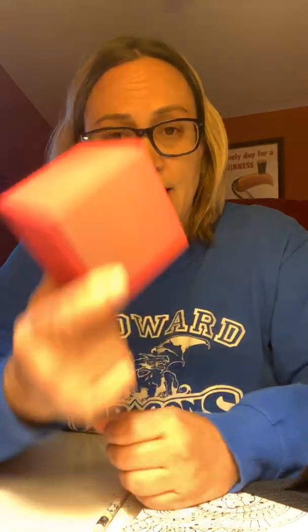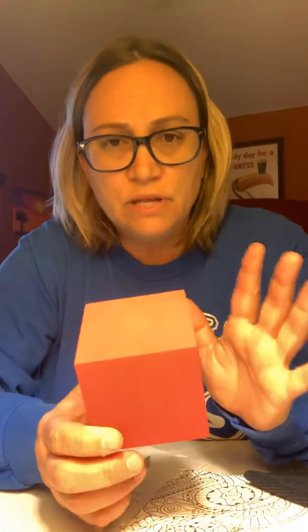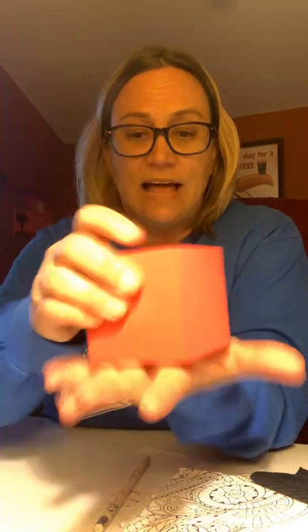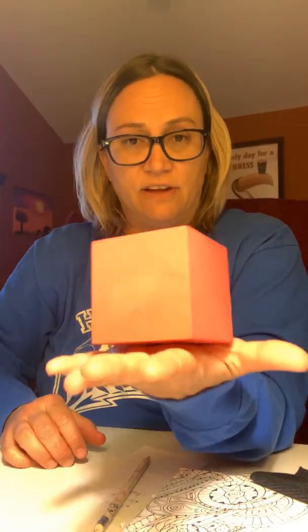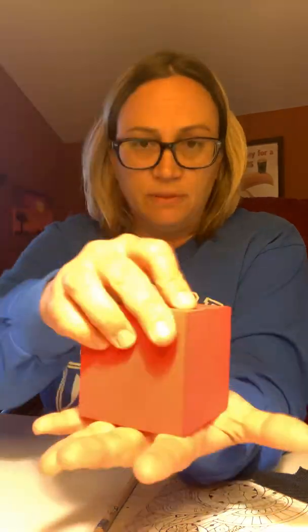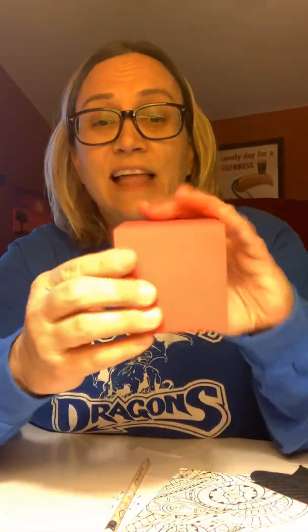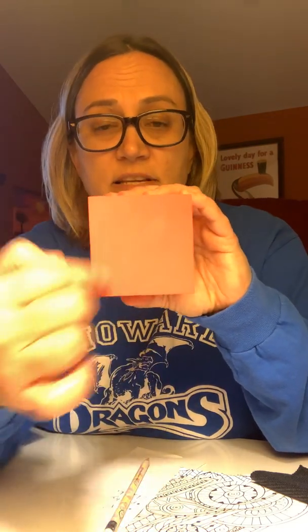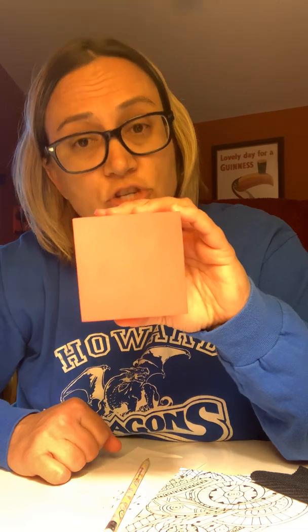If you look at any three-dimensional shape, if you pick it up, you'll notice that a lot of them have flat sides. So if I flip the cube like this, or like this, or like this, it's on a flat side. Those flat sides are called faces. And those faces are two-dimensional shapes.